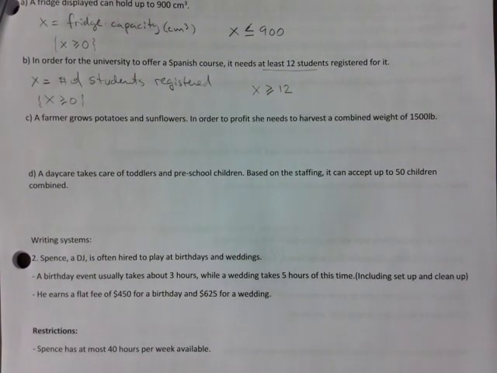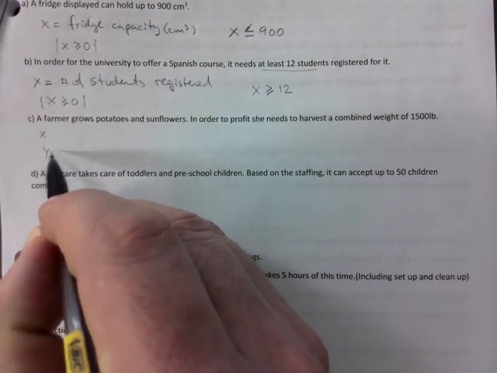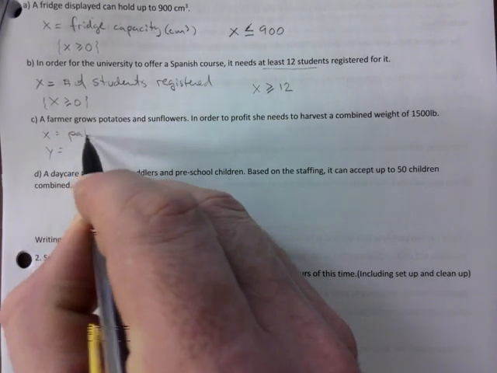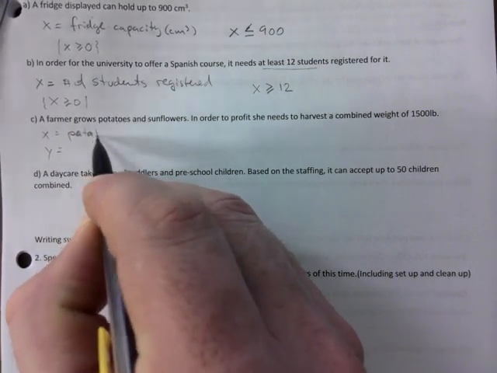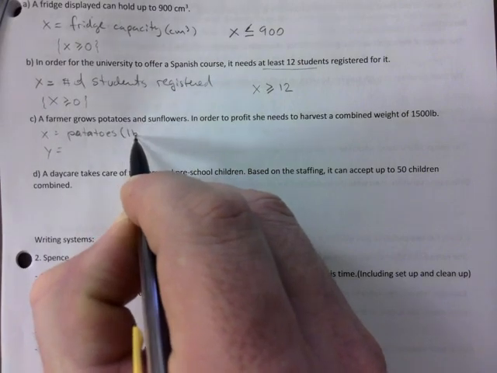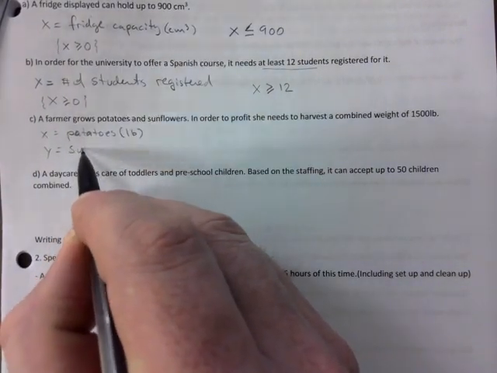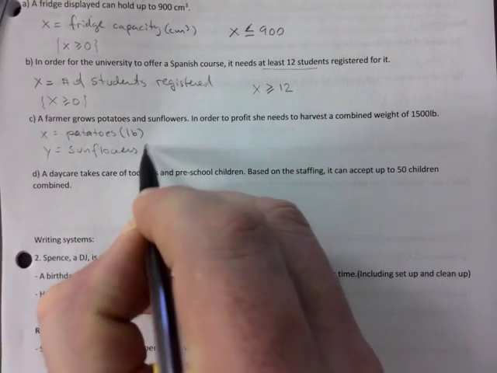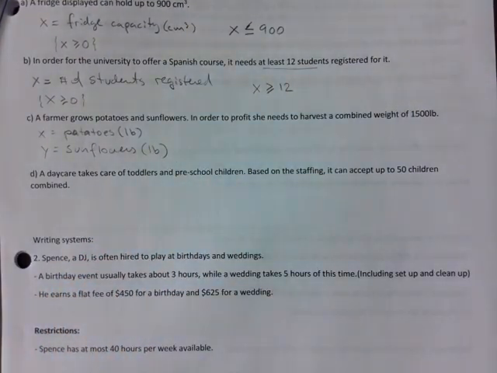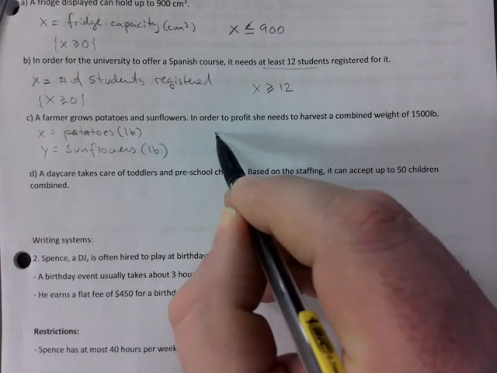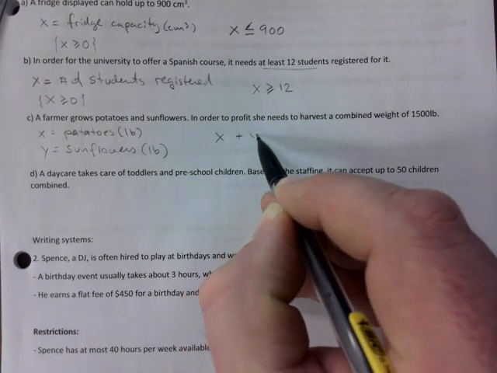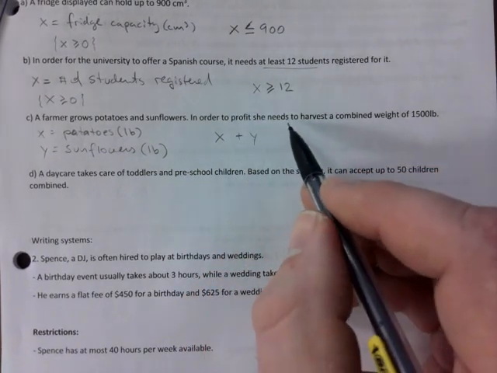Farmer grows potatoes and sunflowers. In order to profit, she needs to harvest a combined weight of 1,500 pounds. So here we have two variables. There will be potatoes, and that would be in pounds. And then you have sunflowers, also in pounds in this case. Within this context, it has to be pounds. So the combined weight, so the pounds of potatoes and the pounds of sunflowers, needs to be harvested combined.